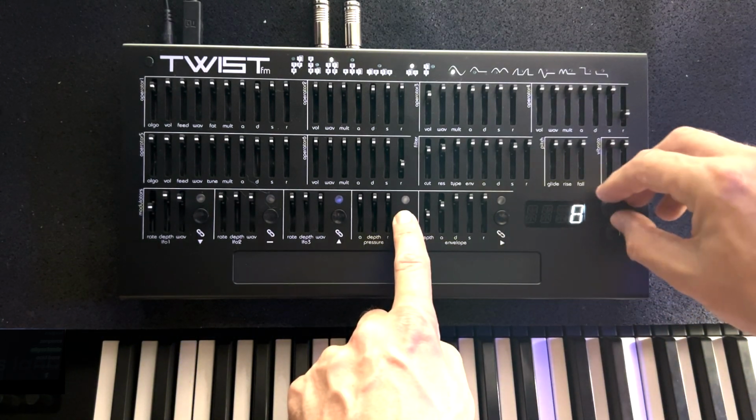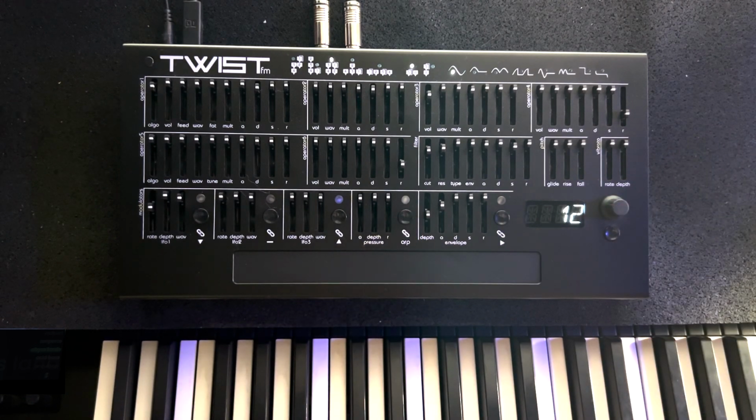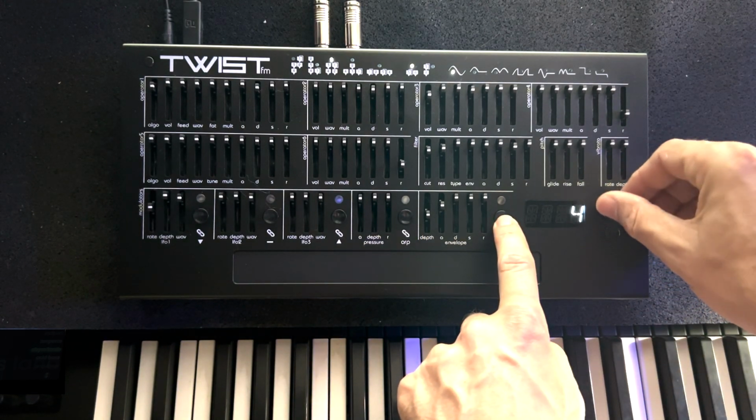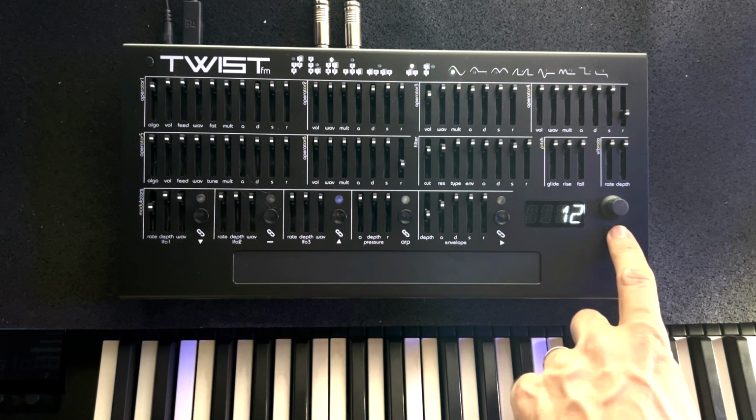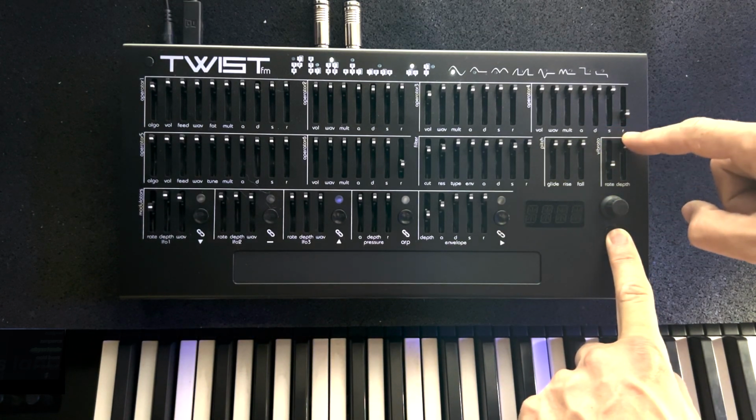Hold the ARP button and turn the encoder to set the speed of the ARP. Hold the play button and turn the encoder to set the speed of the sequencer. When you hold the menu button, the vibrato depth and rate faders become tremolo depth and rate.